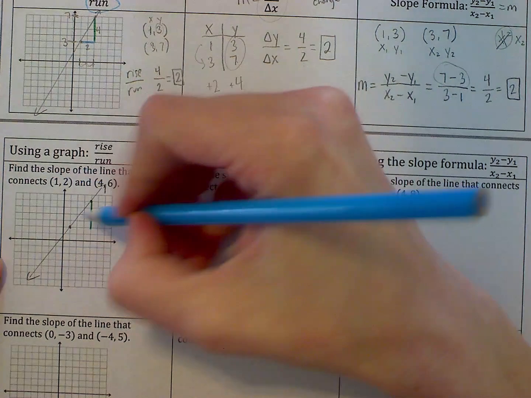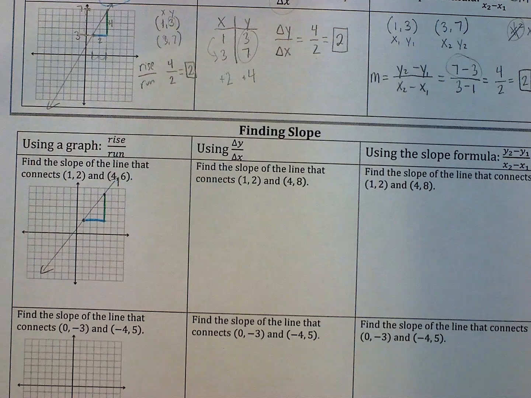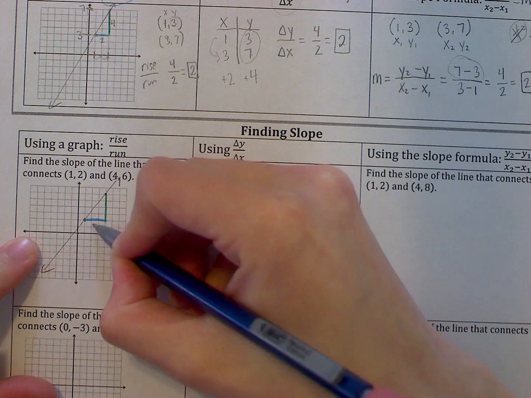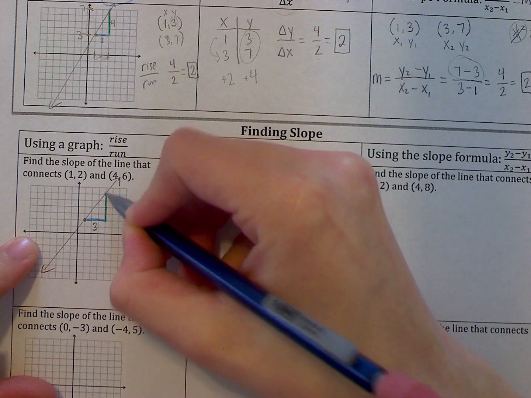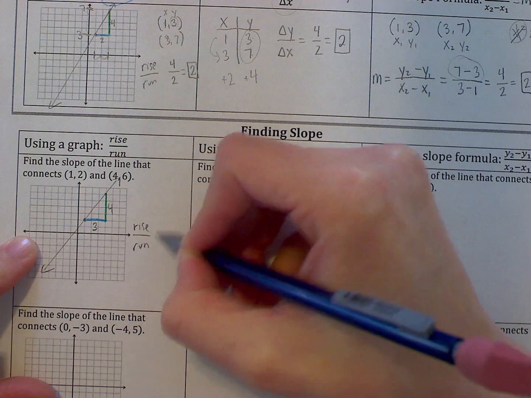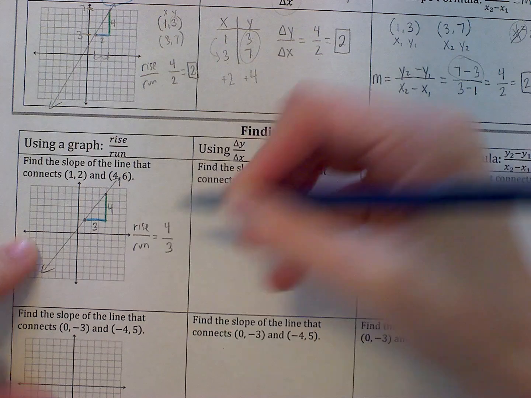My run is this distance here. So let's see, my run is 1, 2, 3. My rise is 1, 2, 3, 4. So my rise over run, my rise is 4, and my run is 3.